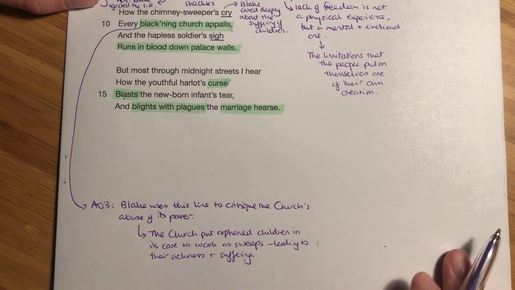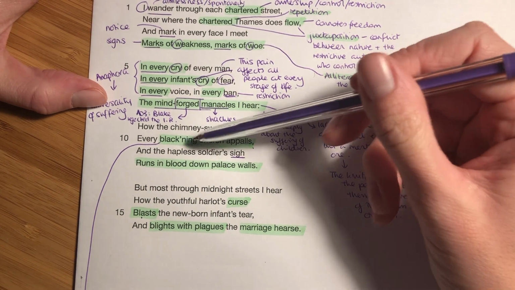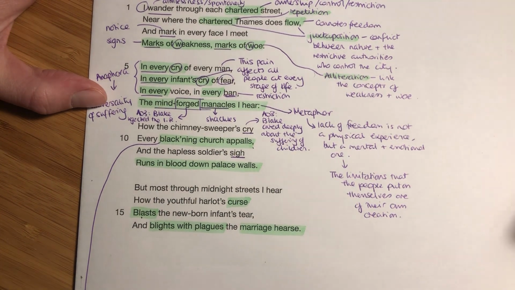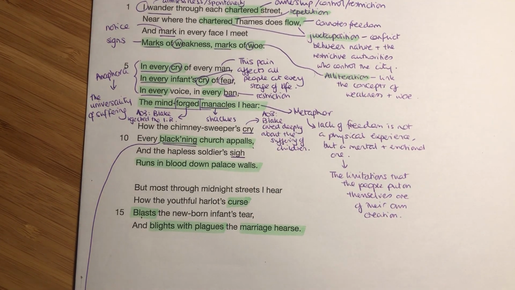So knowing what we know there, looking at those AO3 notes, let's just look at those lines again. And let's look at the fact that he refers to the church with the adjective blackening. And this blackening carries a dual meaning. Blackening has connotations of the soot that would have covered the chimney sweepers. It's this language of soot and dirt and ash. And it's used almost to stain, to tarnish the church. The church, which has associations of whiteness and lightness and purity, is stained and shamed by this blackening soot of the chimney sweepers, because this is their shame, this is their corruption, this is their abuse of power.